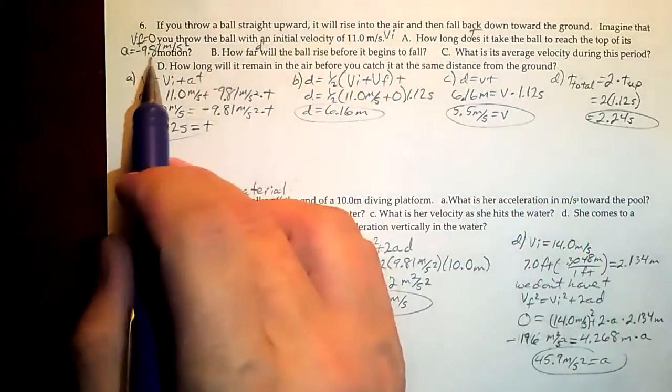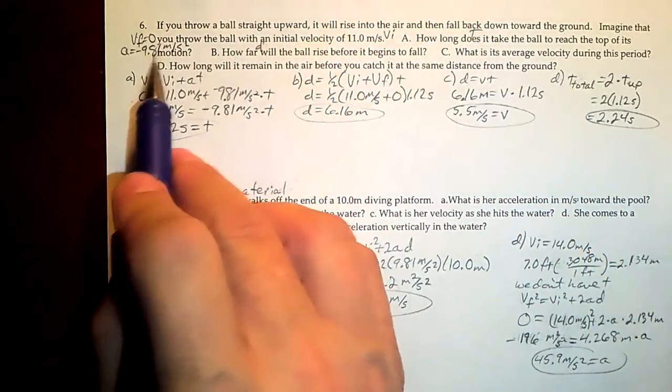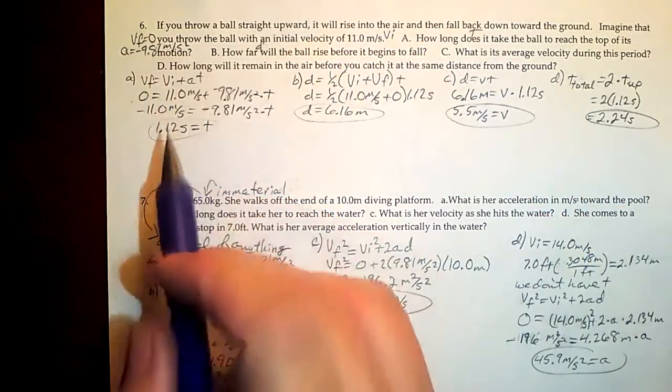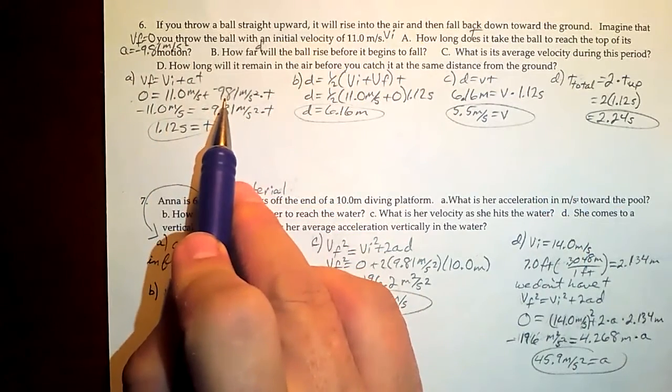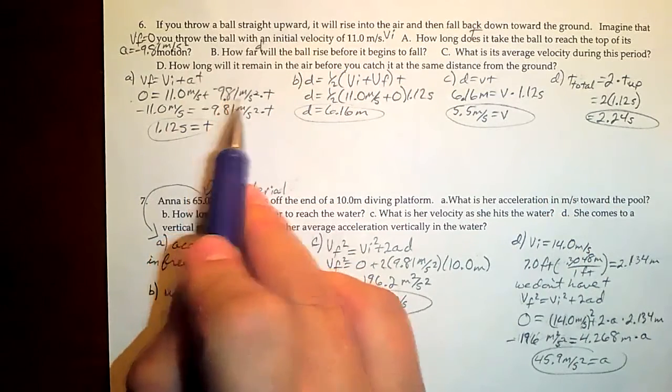So we know that the acceleration will be downward. Here's gravity's value, and it's going to be negative. If this is a positive value up, then this must be a negative value, must be. Otherwise, gravity pushes the ball off the earth. And we're looking for time.